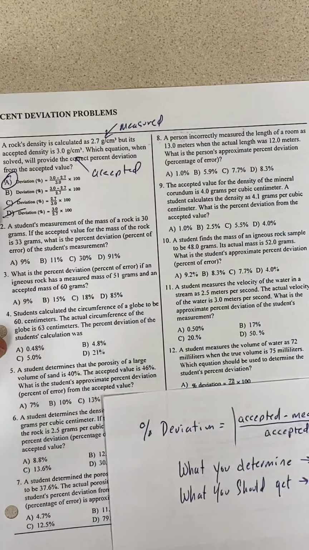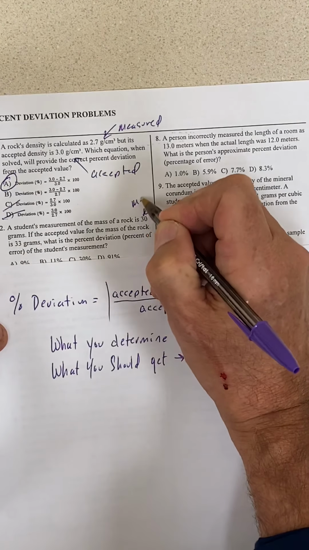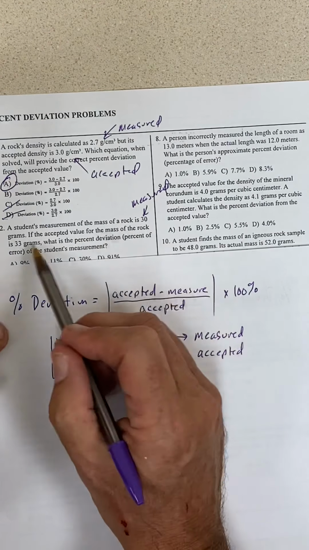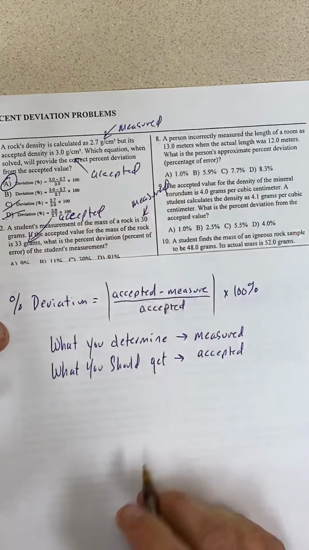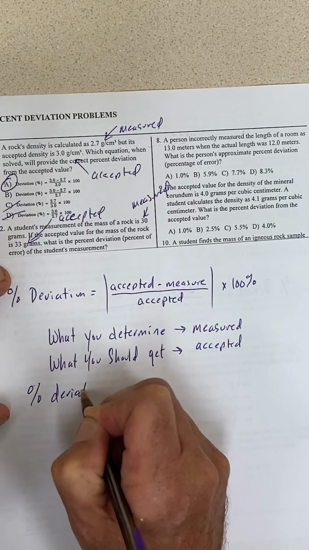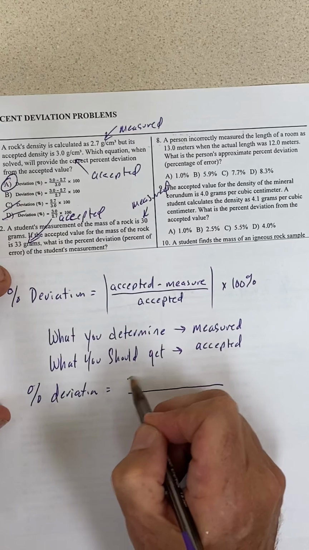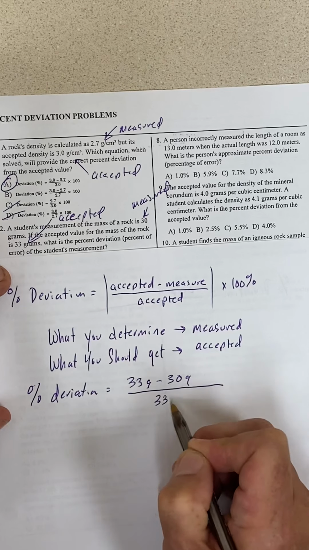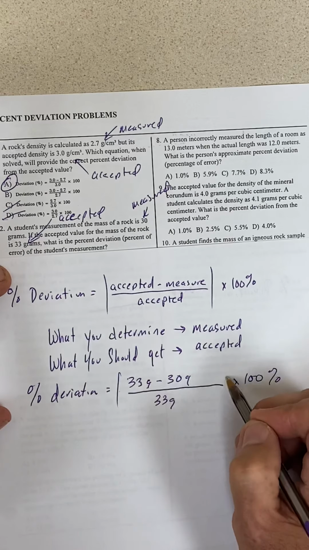Now, number 2: a student measures the mass of a rock to be 30 grams. So there's your measured amount. The accepted value for the mass of the rock is 33, so there's your accepted. So to figure this out, I would have the equation: percent deviation, percent error sometimes, is equal to my accepted number, which is 33 grams, minus the measured, which is 30 grams, divided by 33 grams, times 100%, and I'm going to put the absolute value.